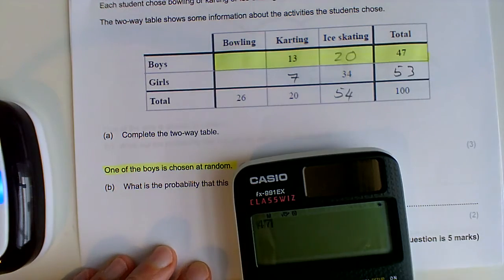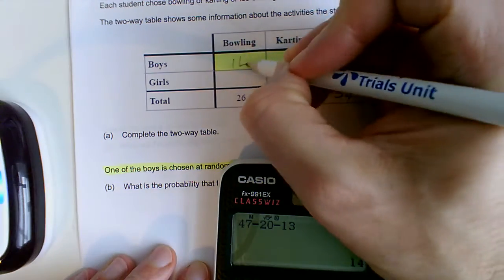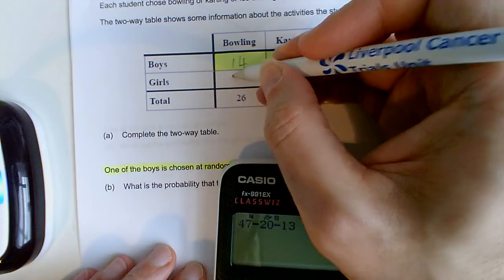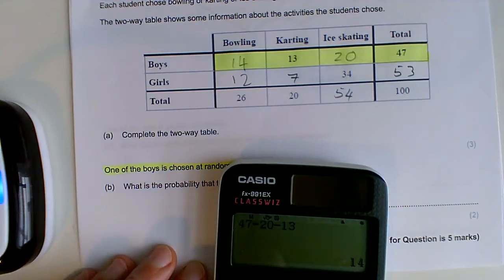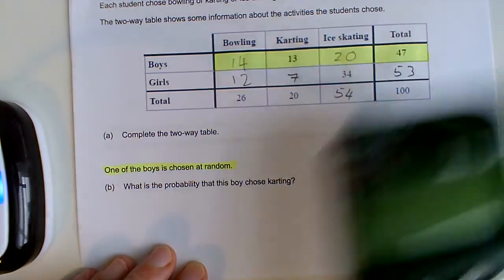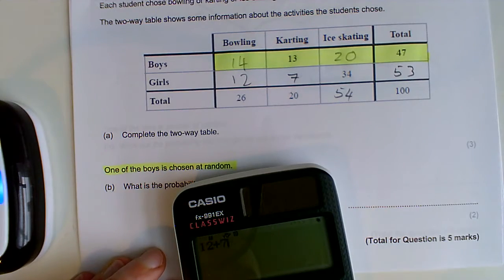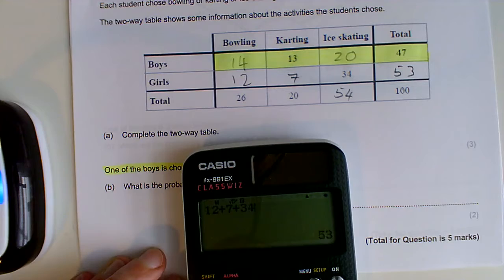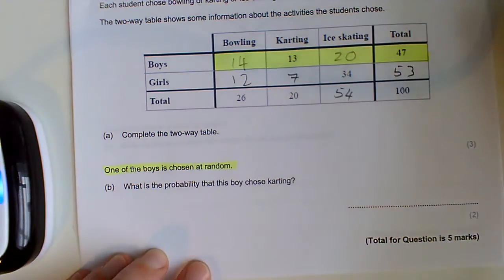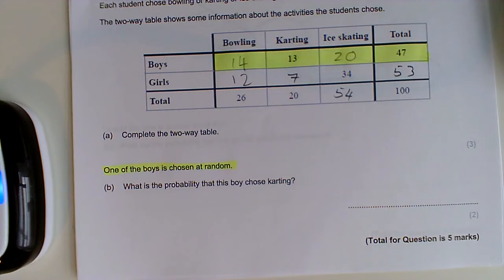47 take away 20 take away 13 gives me 14 here. 26 take away 14 is 12, and then I can check 12 add 7 add 34. Does that get me to 53? If it does, yep, I've got it all right. So that's 3 marks for those numbers in there.